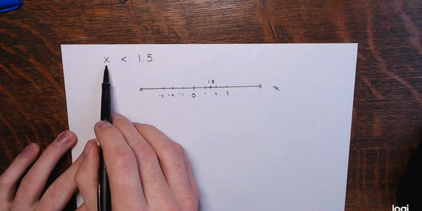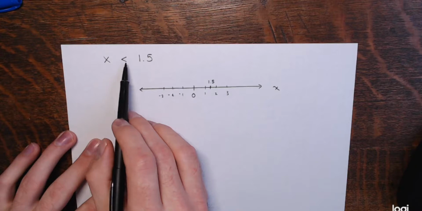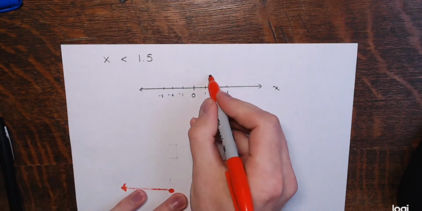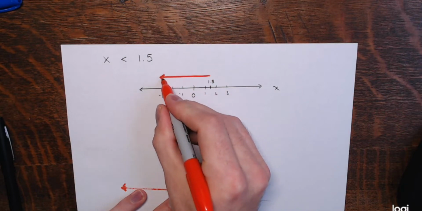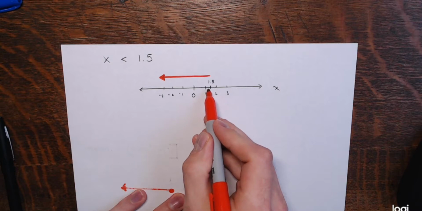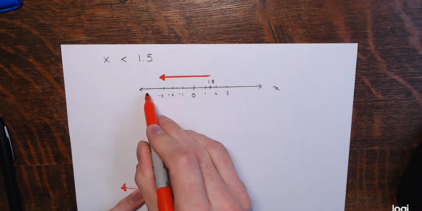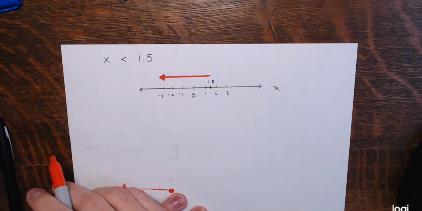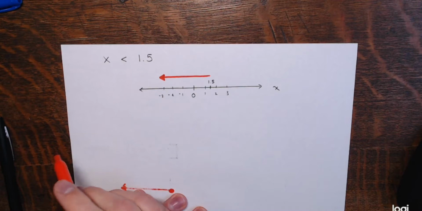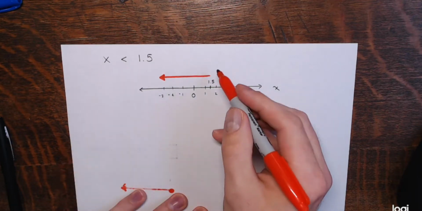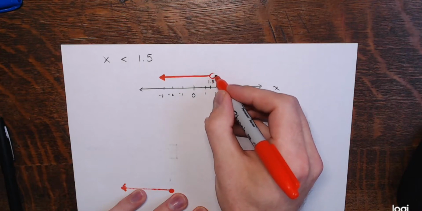And our solutions are the numbers that replace x, and x needs to be less than 1.5, or smaller than 1.5. Remember, the numbers that are smaller are to the left. So again, we have a little arrow to the left here forever. 1.4 is a solution, 1 is a solution, 0, -1 million, -pi, -square root of 3, any number to the left of 1.5 on the number line is a solution to this inequality, but not 1.5 itself.